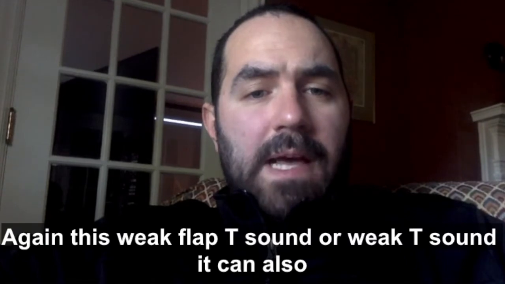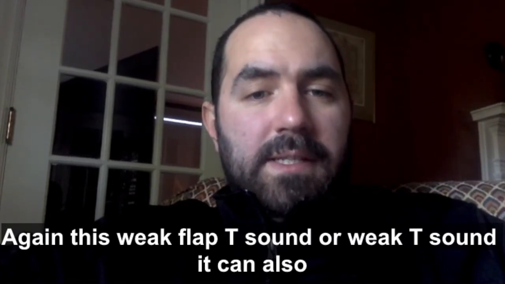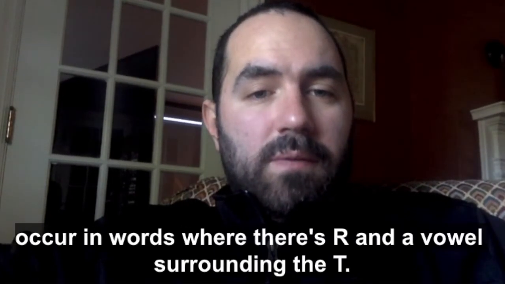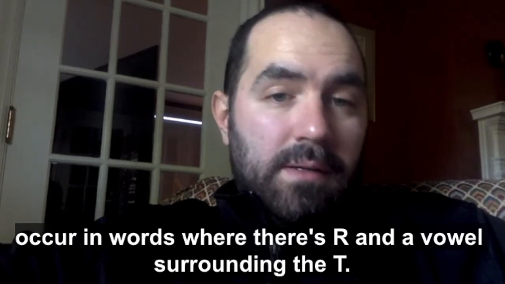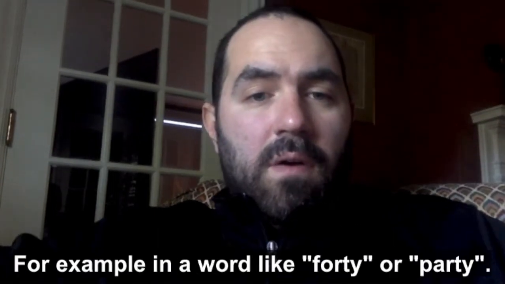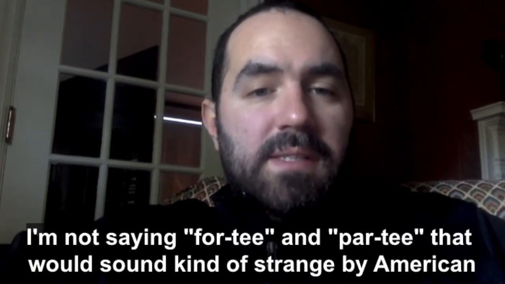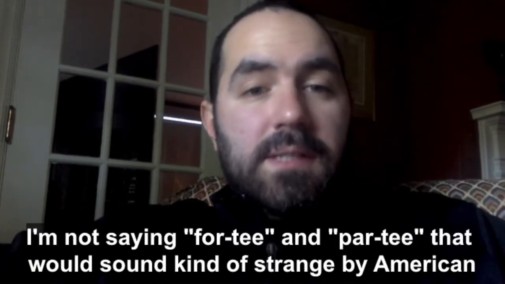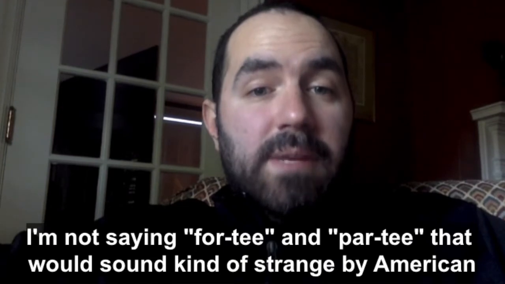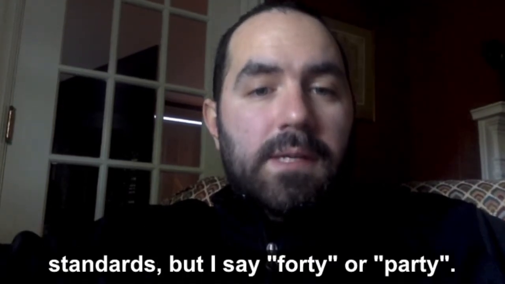Okay. Again, this weak flap T sound or weak T sound, it can also occur in words where there's R and a vowel surrounding the T. For example, in a word like forty or party, I'm not saying forty and party. That would sound kind of strange by American English standards, but I say forty and party, okay?